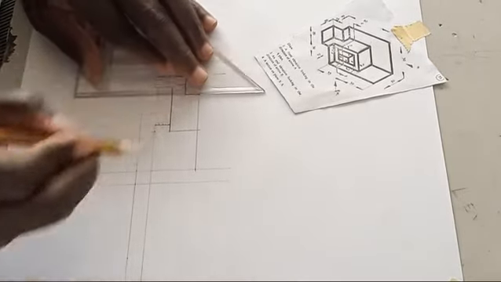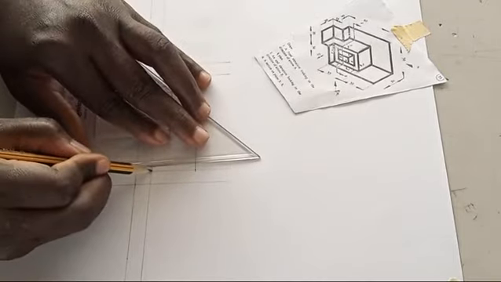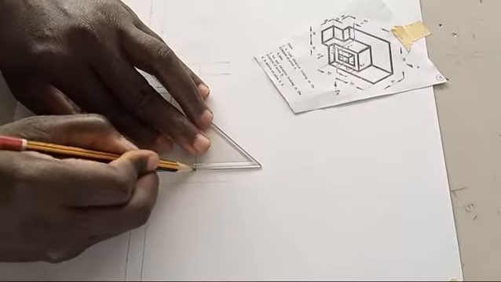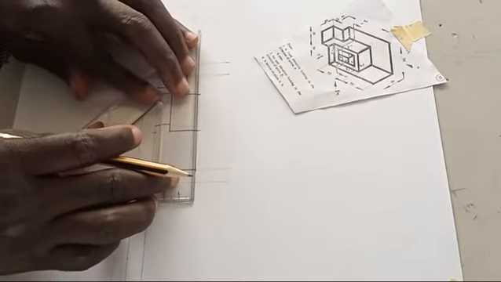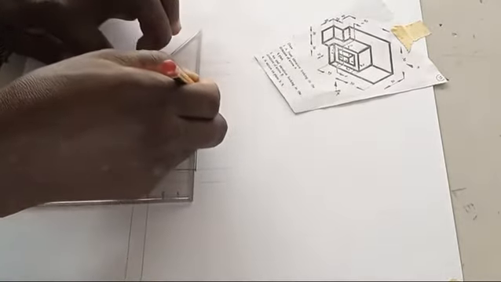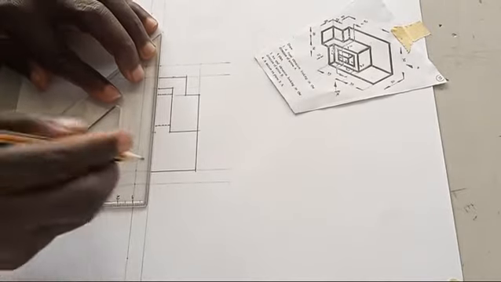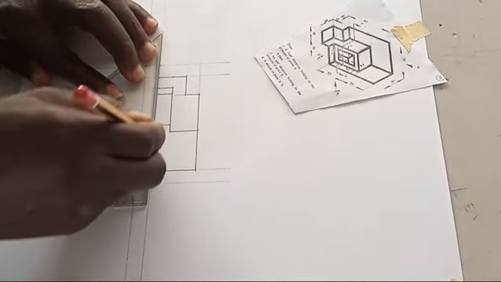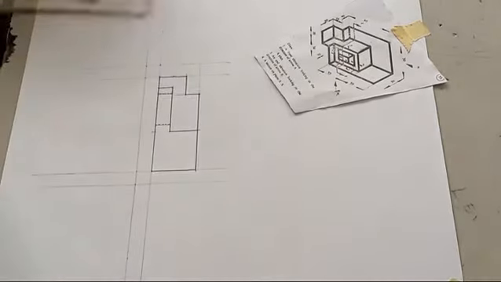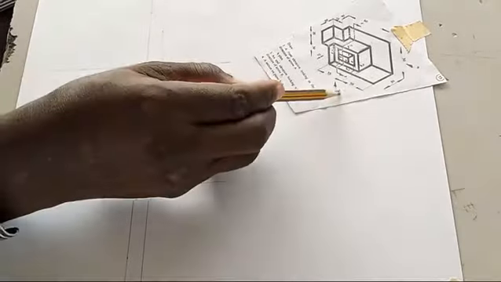All other ones will be thick continuous lines, like this, and this. Finally the bottom. Like that. So that will be the front elevation in the direction of arrow A.